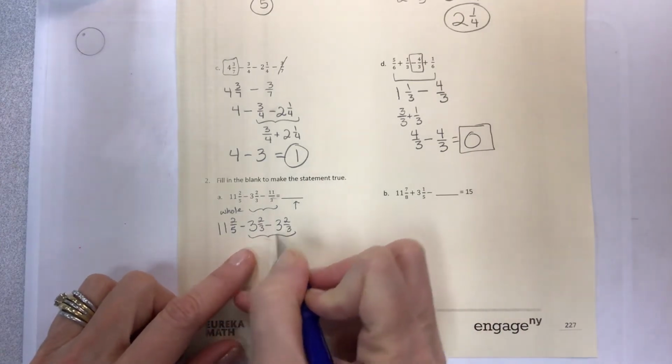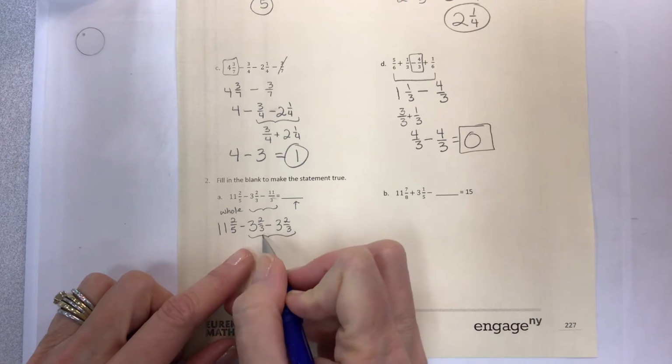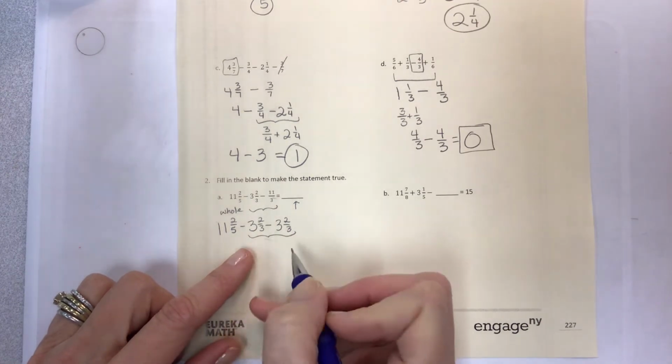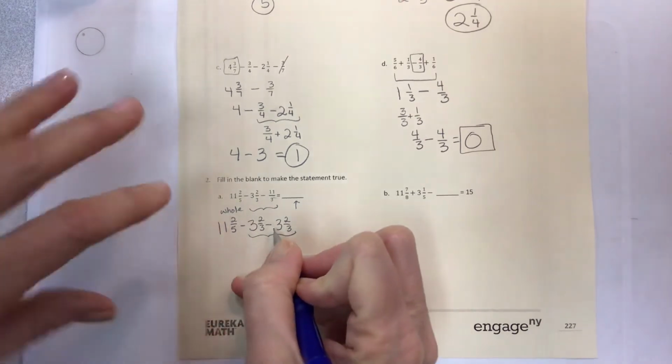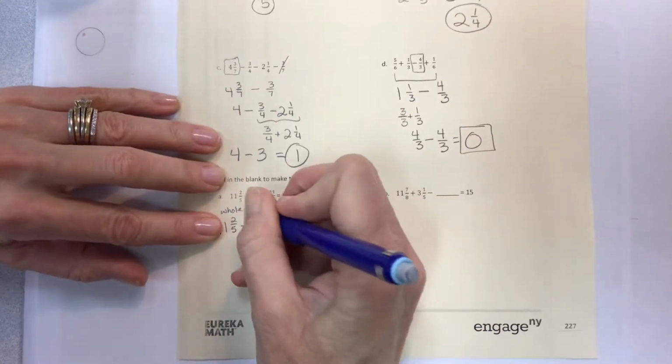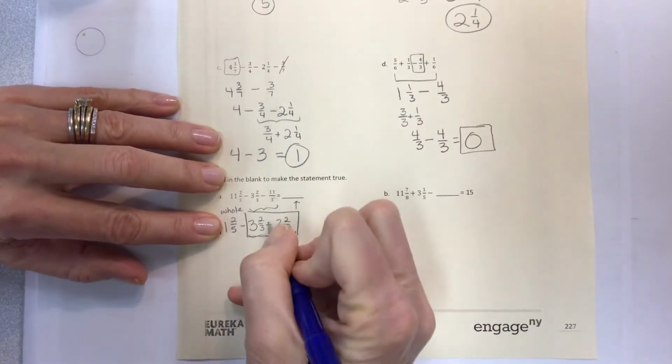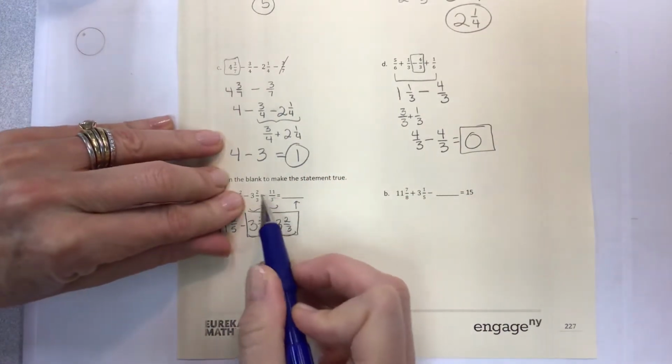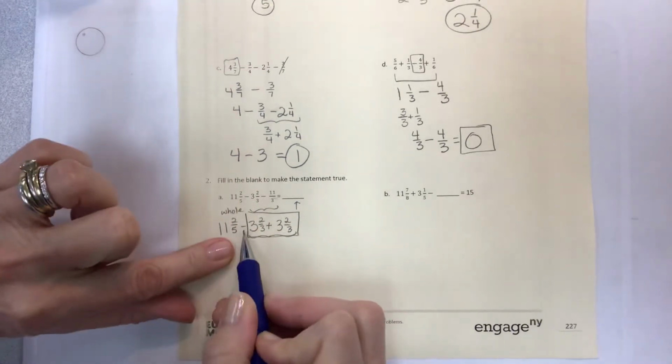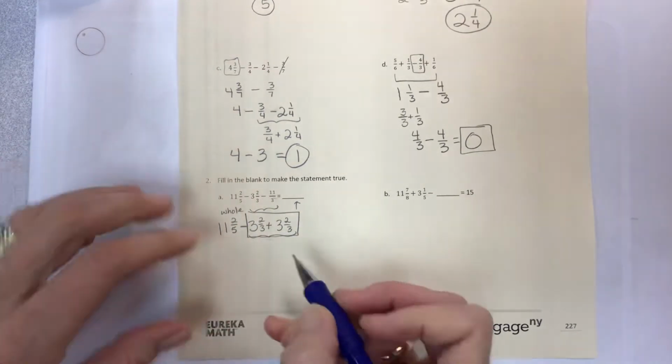It should be combined. So I'm going to take my 3 2/3 and 3 2/3, and I'm going to add them. Okay, so let's just take this right out right here, and I'm going to combine everything so that I can take it all away.